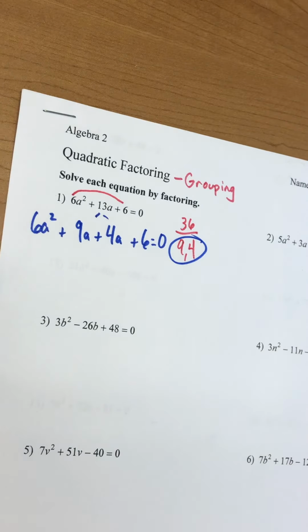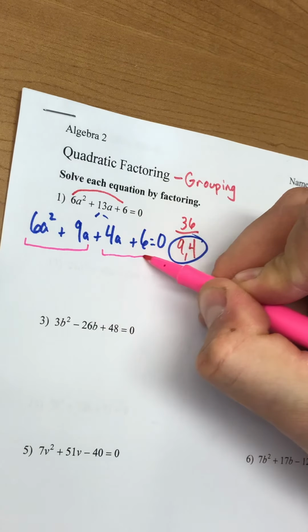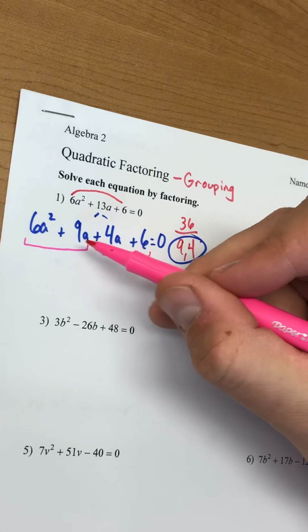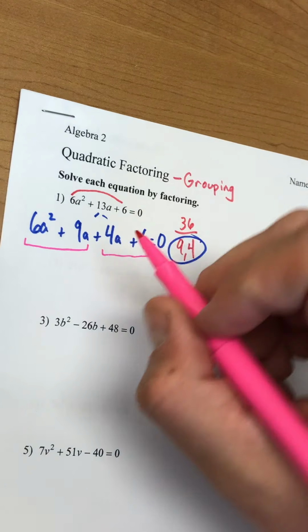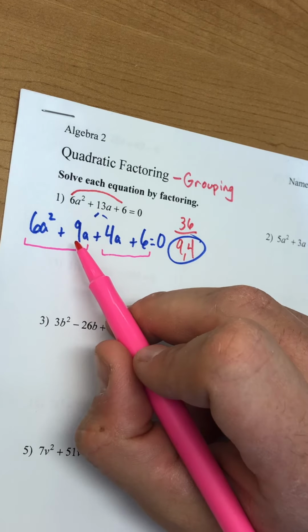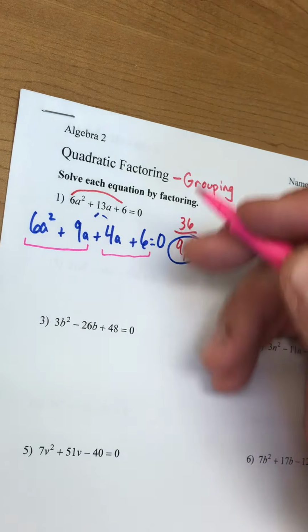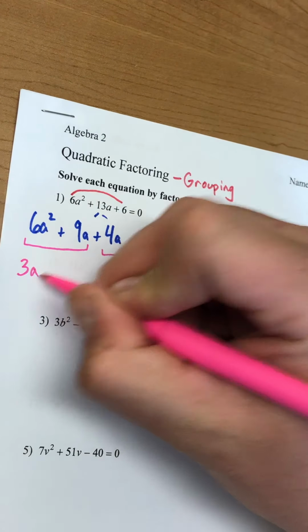Now our next step is a little bit complicated. What we're going to do is treat these as two separate expressions. So 6a squared plus 9a, and we want to pull out a like term between the two of them. So we definitely have an a that we can pull out, and we definitely can pull out 3 out of both of these. So I'm going to say I can pull out a 3 and I can pull out an a.